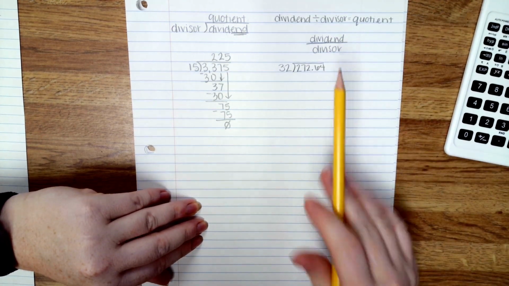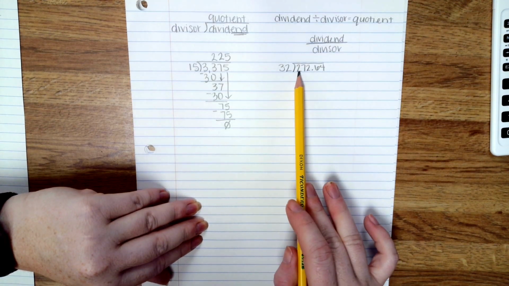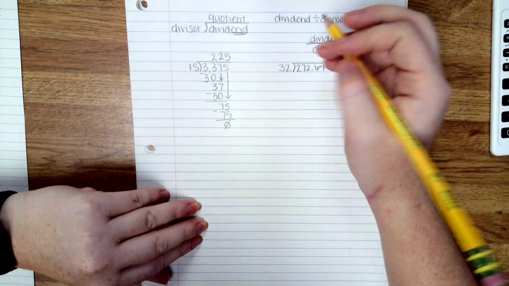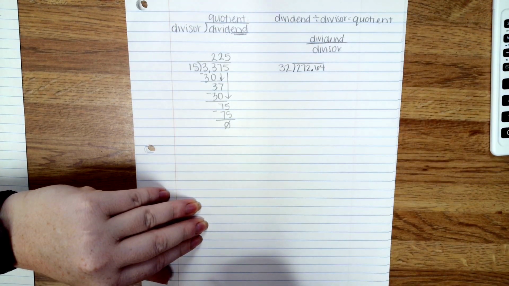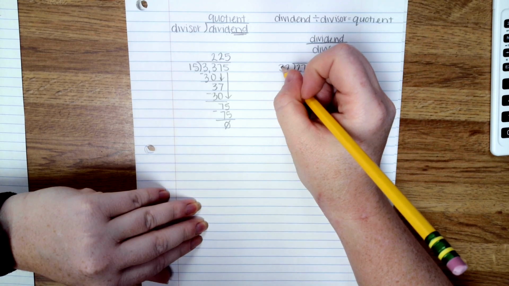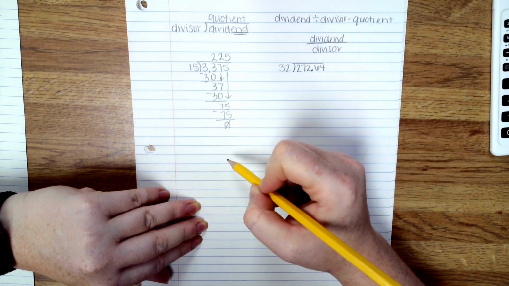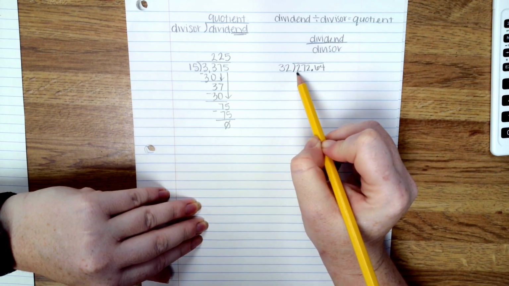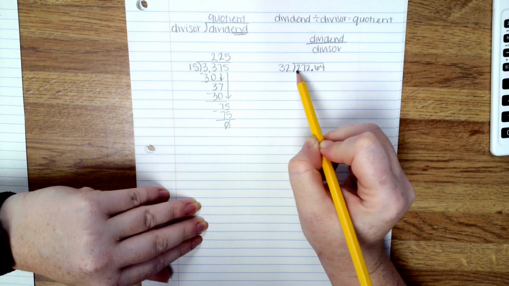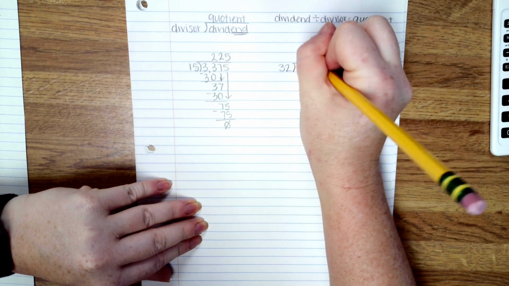Now, moving over here to this side, if we have a decimal, it's really easy to forget that decimal, and a lot of students do. So we're going to walk through how we do division with a decimal. A lot of the steps are going to be the same. So we're going to look at this and say, can 32 go in 22? Nope. Can 32 go in 27? Nope. But can it go into 272? Absolutely it can. It can go in 8 times.